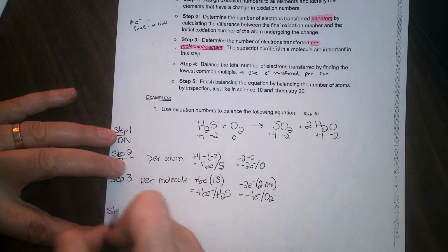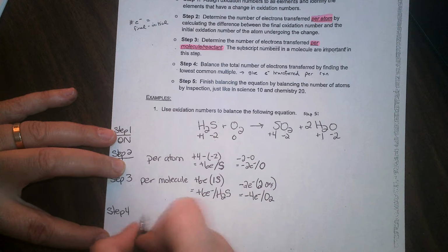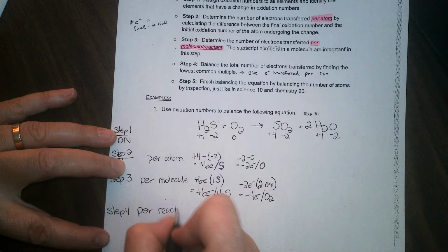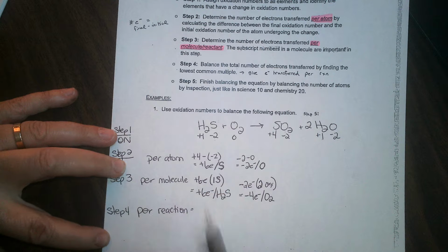Step 4 says per reaction. So I have 6 electrons here and 4 electrons here. What's the lowest common number we can get to between the two of them? No, we don't go down, we go up.